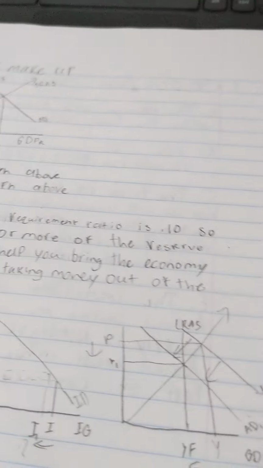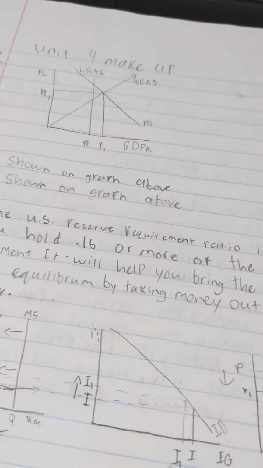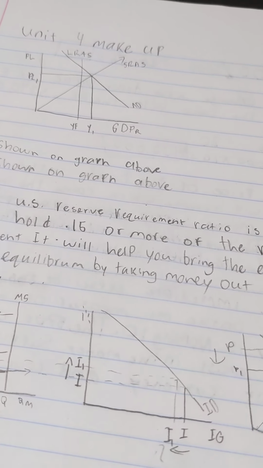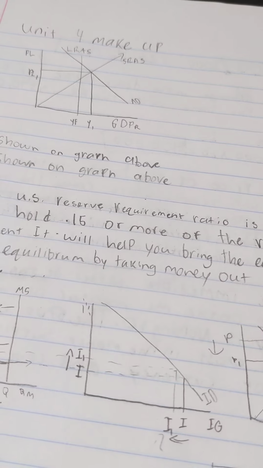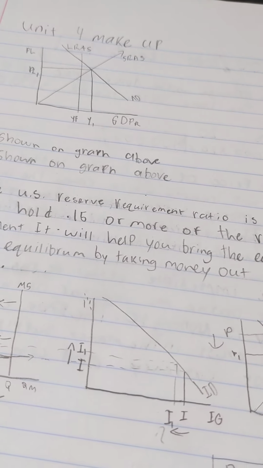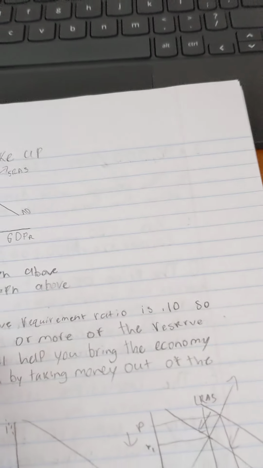Part B asked me to find what action would be taken to help.